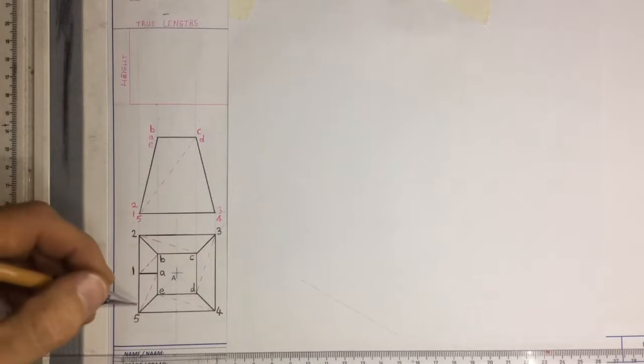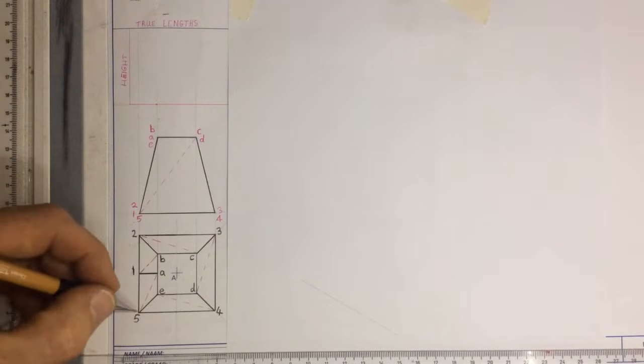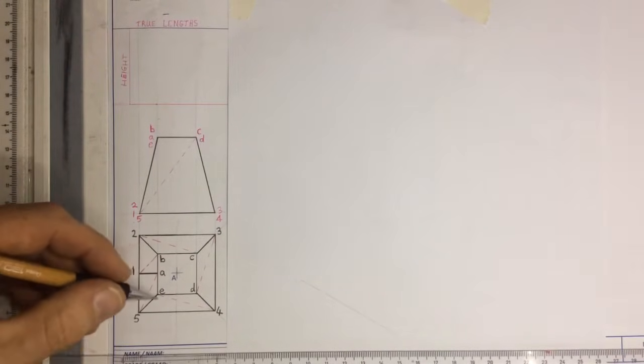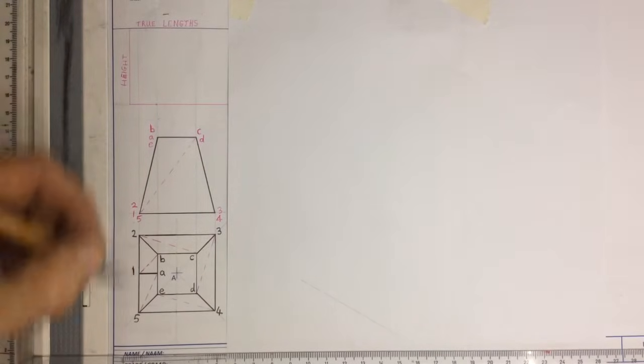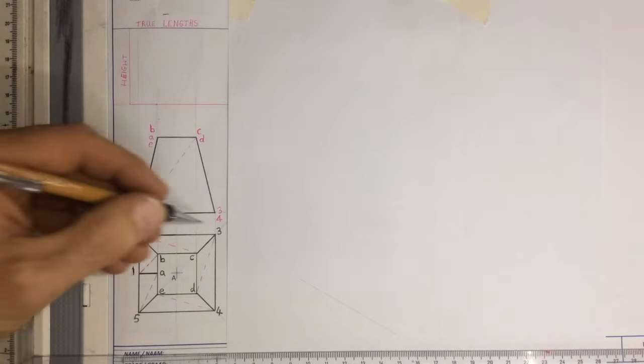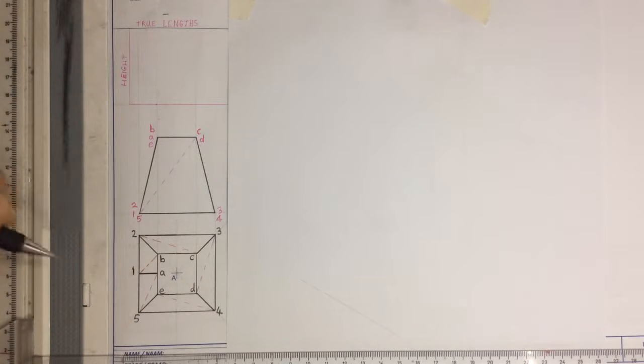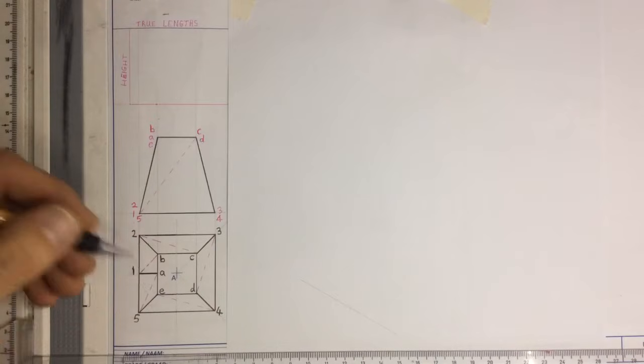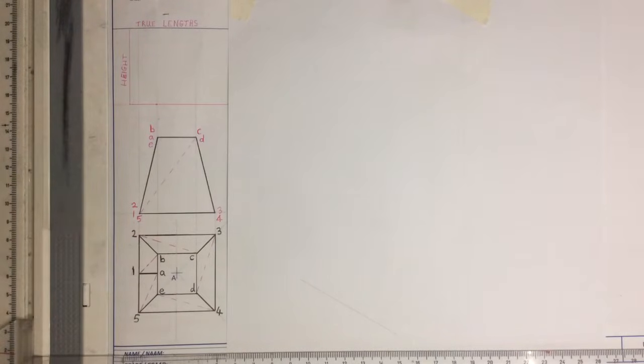Right, there are lines here that are not true lengths. The reason being is that they are not parallel to the XY axis, like 5E. Over here, 5E, both of those lines are not parallel to an XY axis, therefore they can't be regarded as true lengths. So I'm going to have to find out what those true lengths are.